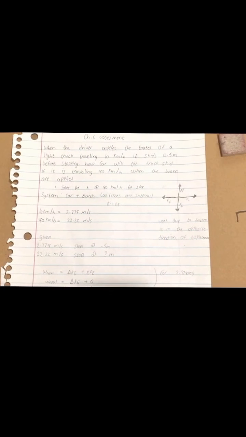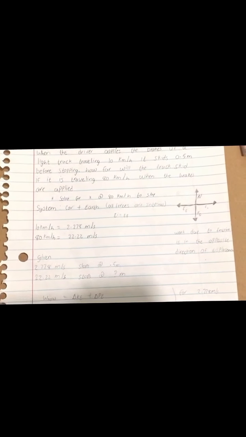Also, the truck is traveling in the x direction, and both the force due to gravity and the normal force are acting perpendicular to its path. Therefore, no work is being done by those two forces. So the only force contributing to work would be the force of friction.